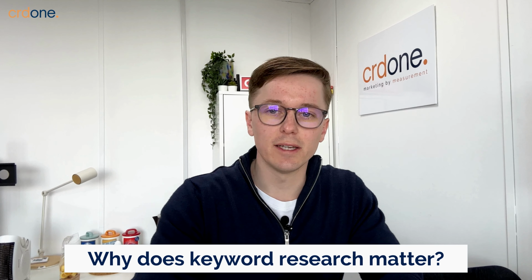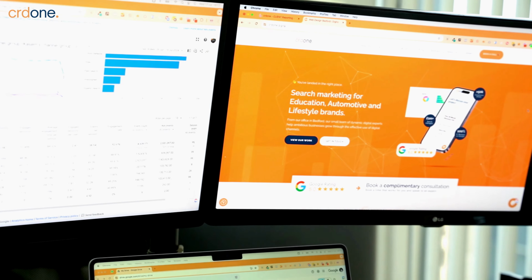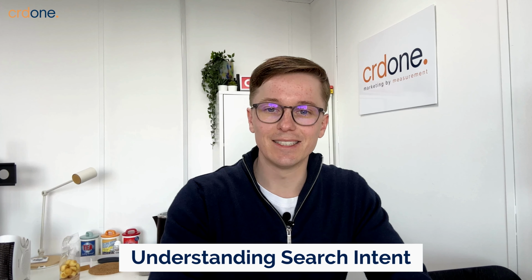So why does keyword research matter? Well, did you know that over 90% of web pages get 0 traffic from Google? That's right, and without the right research, your content could be one of them. Integrating relevant topics and keywords is key to helping your content rank for the terms that people are actually searching for. Now, the most important part of keyword research is understanding search intent.